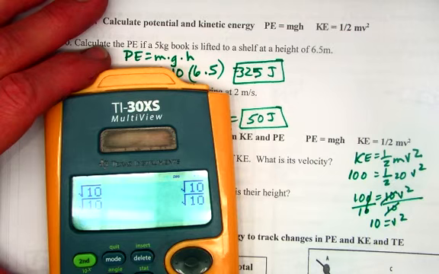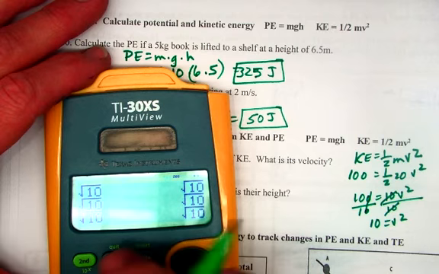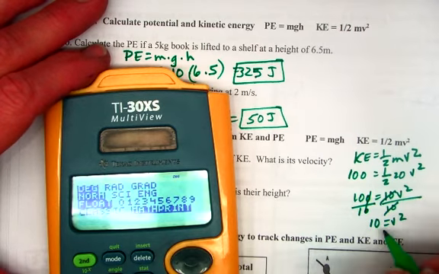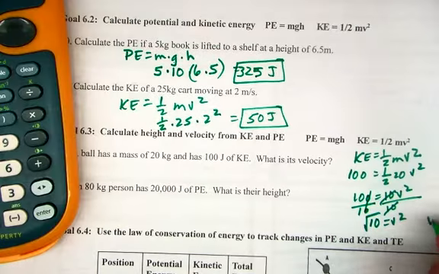Okay, so let's try it. Second function, 10 equals. Oh, it didn't work. Let me try that again. I might just leave this as a fun, because we got to move on. So whatever, it's 2 point something, I'm guessing. So v equals the square root of 10.